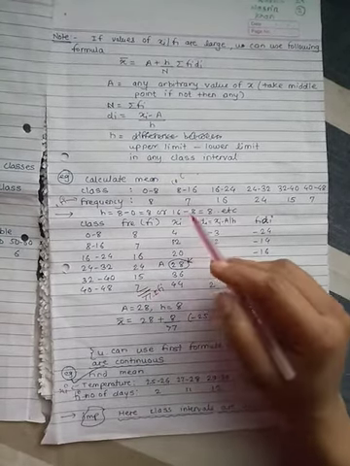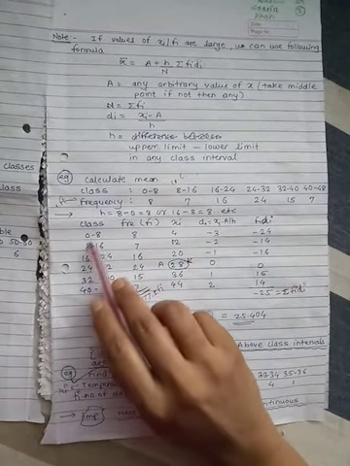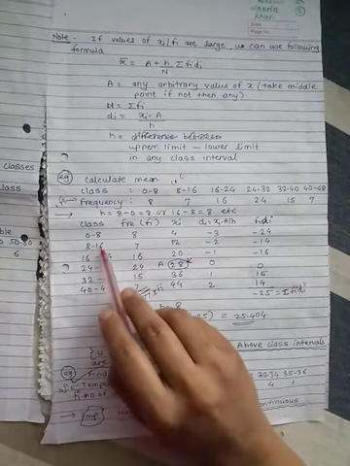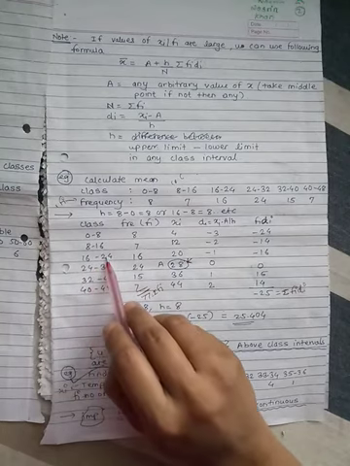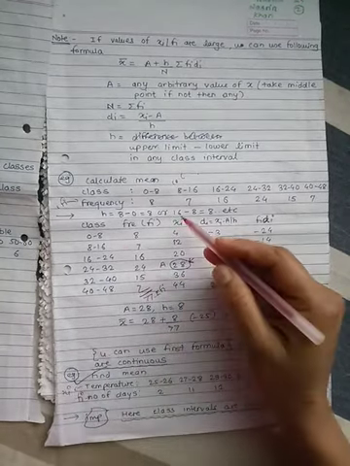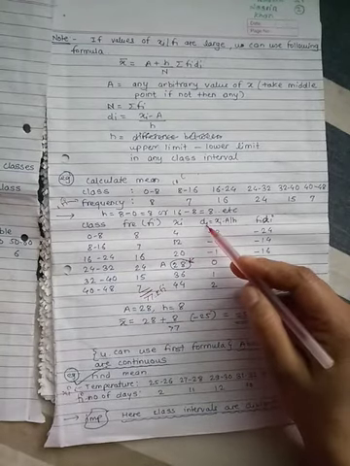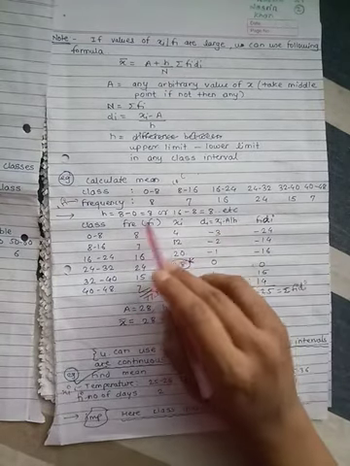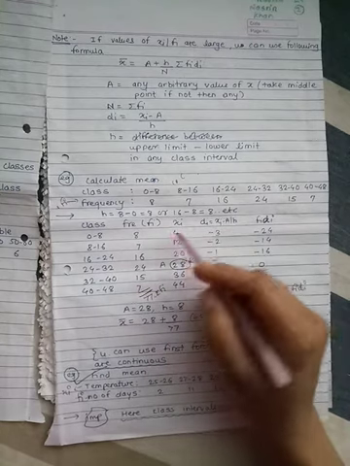Then the xi values are the midpoints of these classes, that is 0 plus 8 upon 2, which is 4; 8 plus 16 upon 2, which is 12; 16 plus 24 upon 2, which is 20. In this way we get the midpoints of these classes. Then di is the value xi minus a upon h. h is the value of 8. Then the xi values are these values.